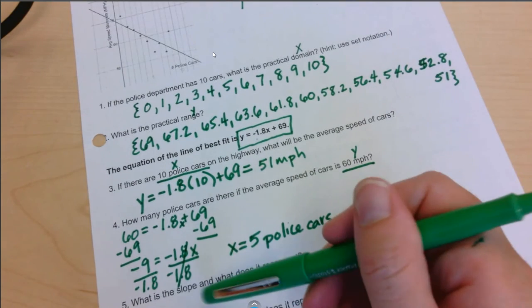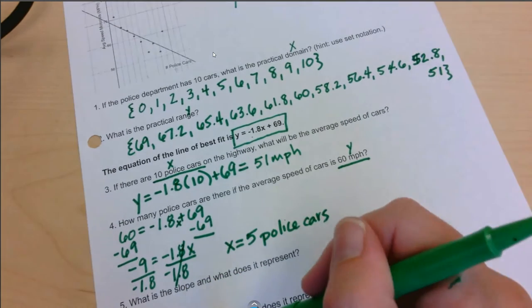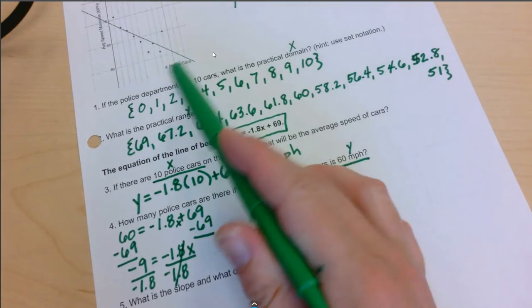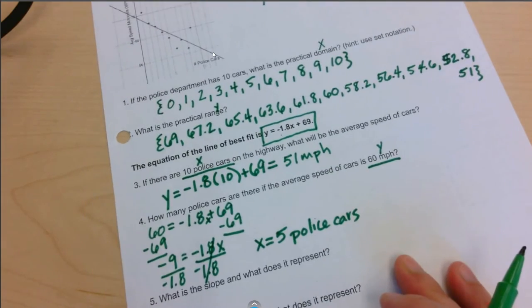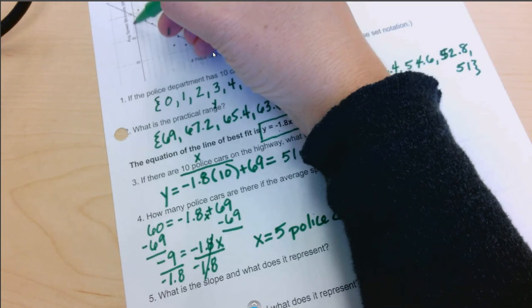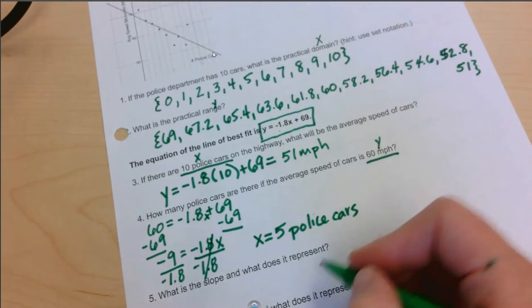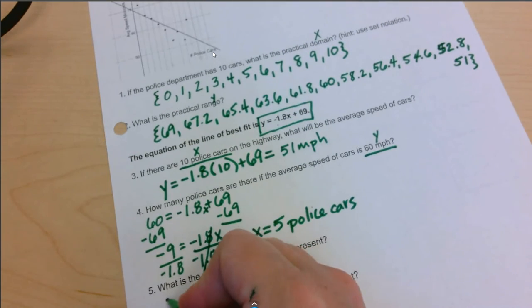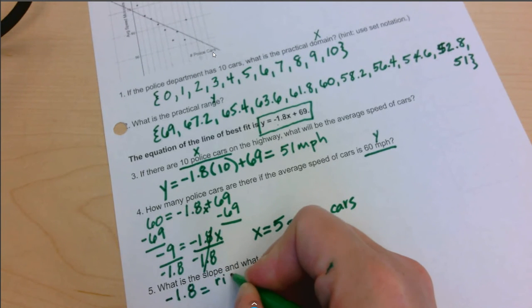Okay, these questions do definitely show up in your project. What is the slope and what does it represent? What is the y-intercept and what does it represent? So we're going to try to figure this out in the context of our problem, and then I want you to take that knowledge and use it in your project. So your slope, you know, is the change in your y, your rise, over the change in your x. That's your run, rise over run. And our slope, in this case, is negative 1.8. So negative 1.8 is my rise over run.